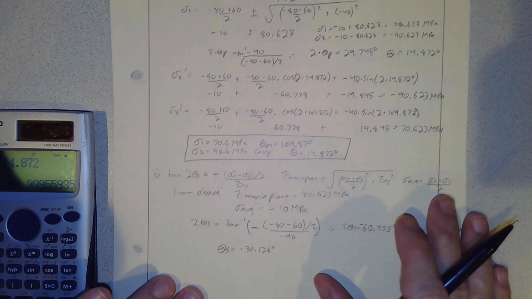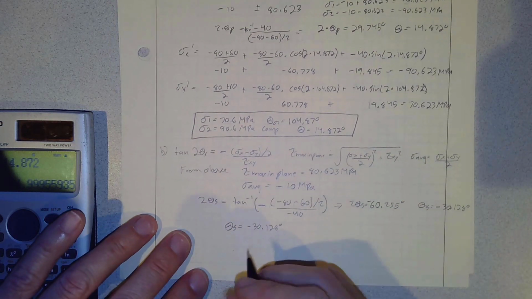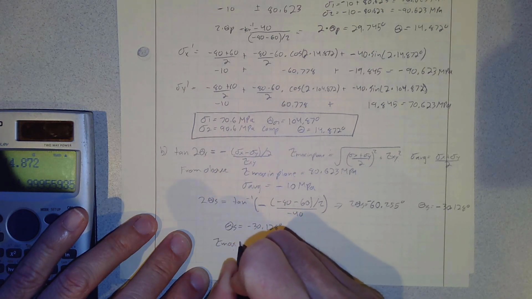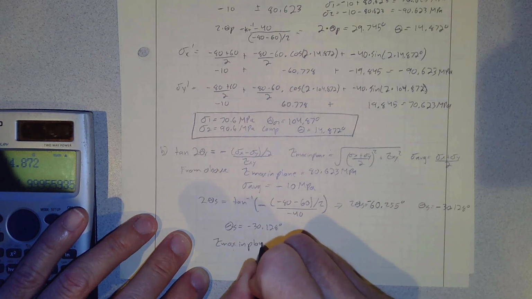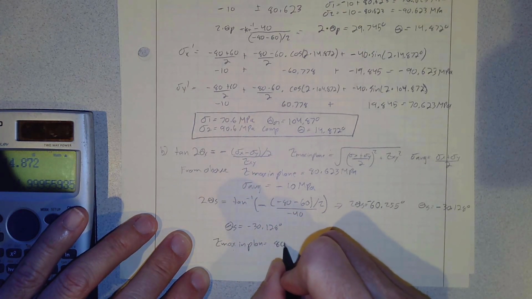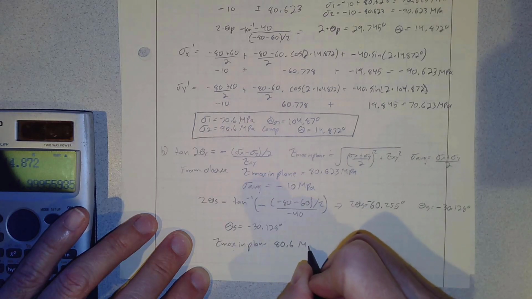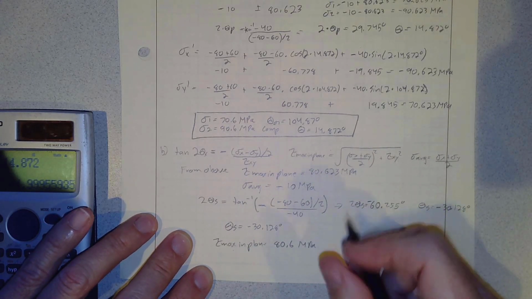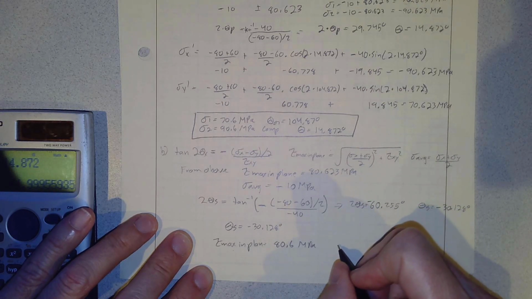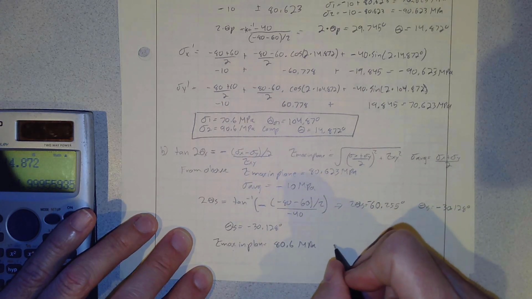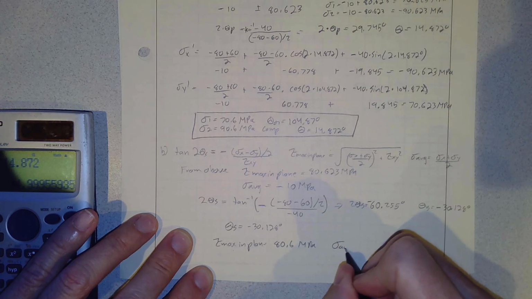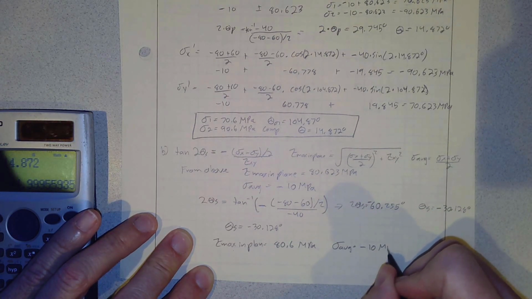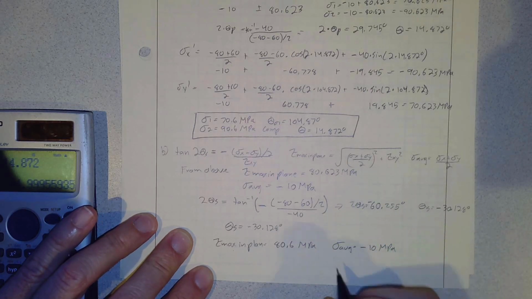But to summarize this last part where we're looking at max in-plane shear stress, tau max in plane equals 80.6 megapascals. At that orientation, the normal stress will be the same in the x and y perpendicular to that, so that average is going to be equal to negative 10 megapascals, or 10 megapascals of compression.